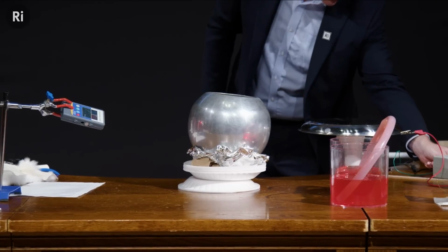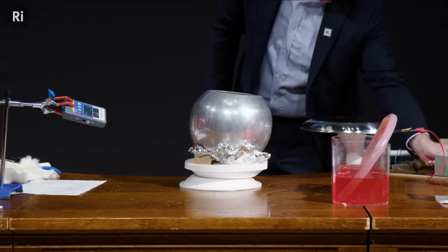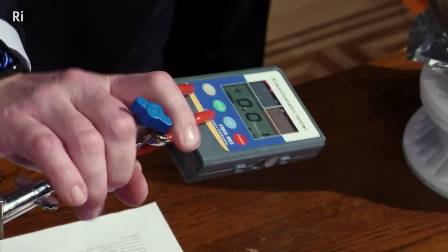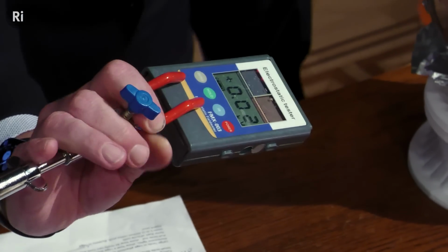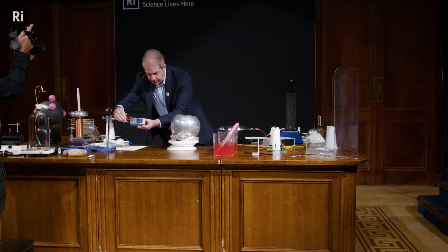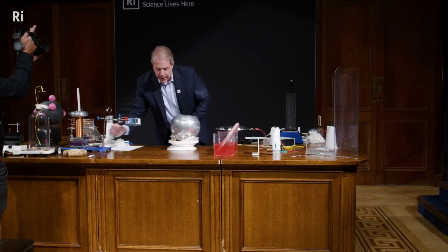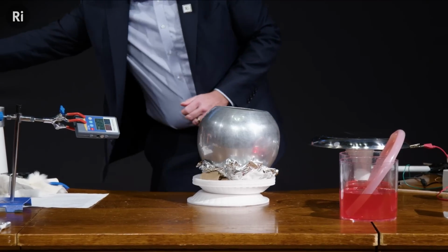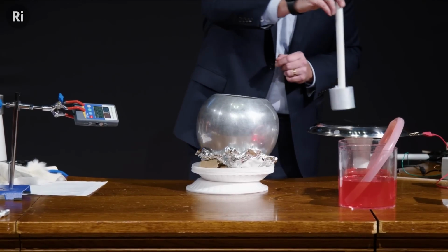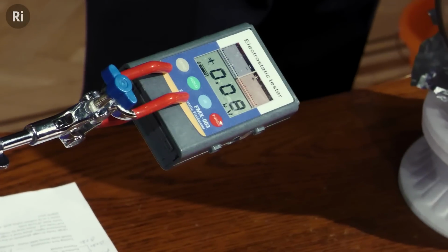And let me turn this on. Okay, so now I have a few thousand volts on this. And what you want to pay attention to is this number. Just want to make sure. There we go. So I've got a few thousand volts here. Hopefully when I touch it, we can see the number go up.